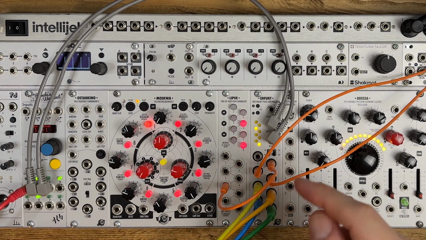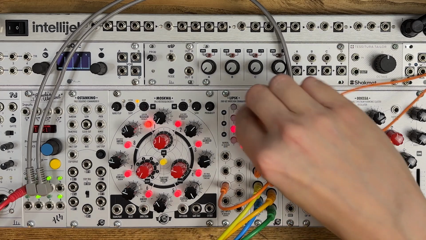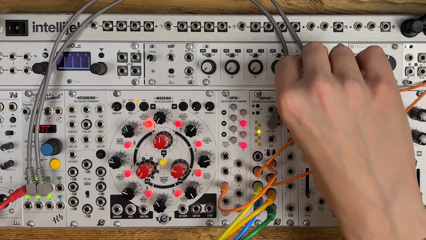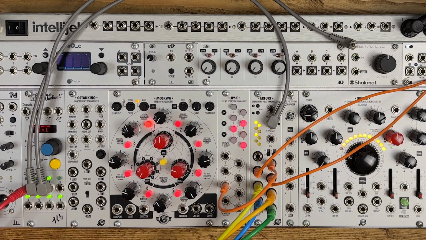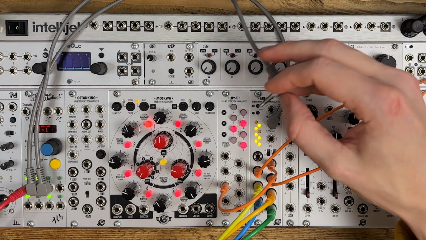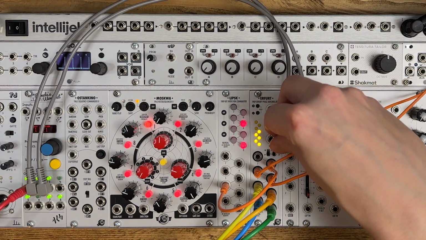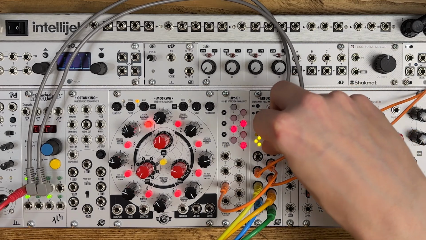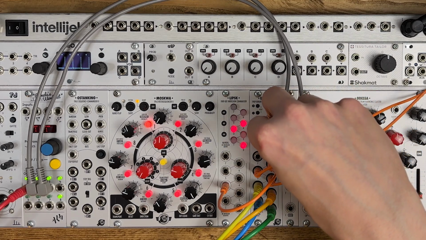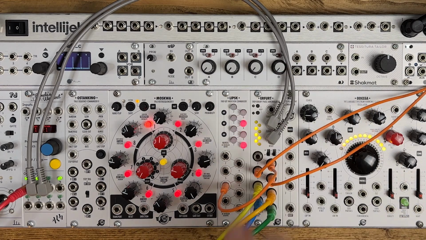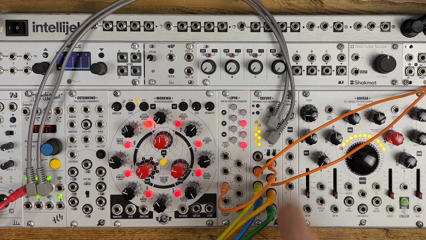And because we're resetting this every 2 bars, it never gets too out of control. If you take the reset out, we can let these patterns play on a bit longer. So you can get these nice complex drum patterns very easily. Let's put the reset back in.